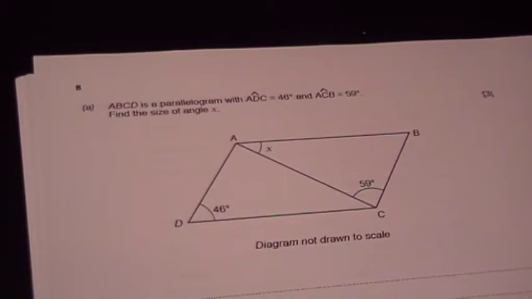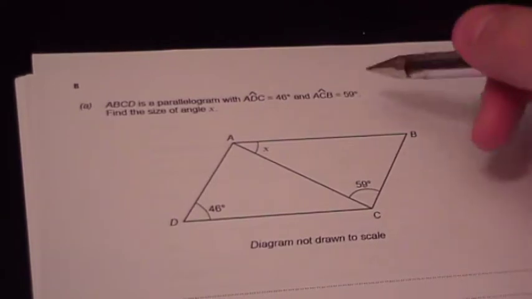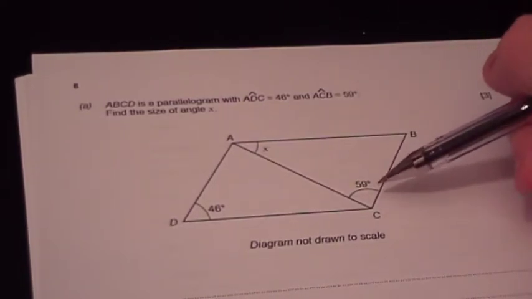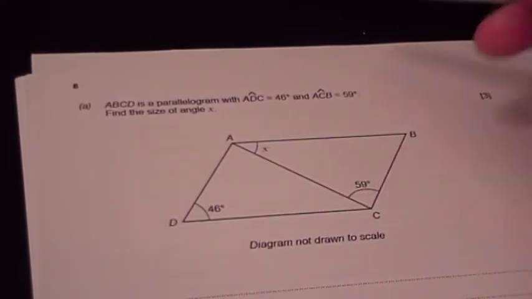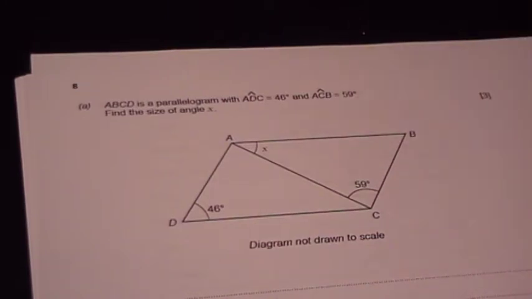ABCD is a parallelogram with ADC equals 46, the angle at D 46, and ACB 59, the angle A 59. Find the size of the angle X.